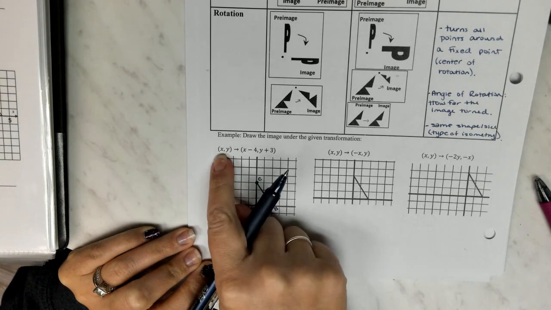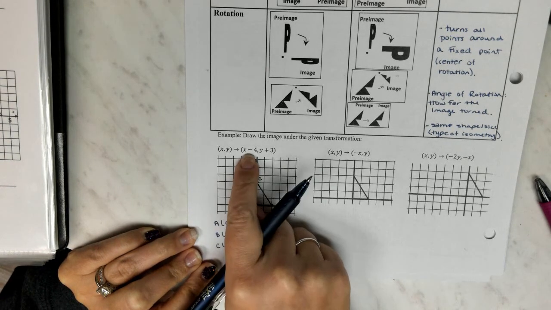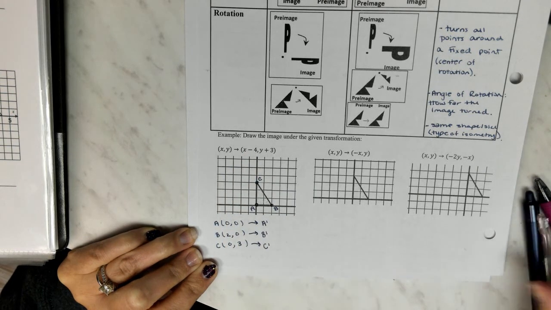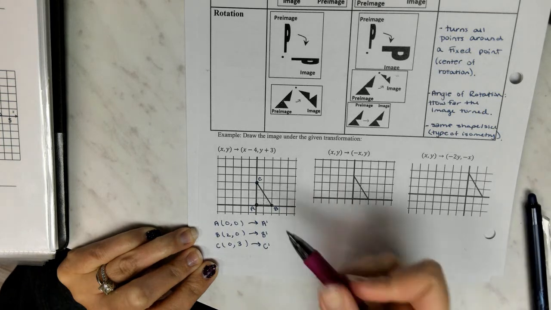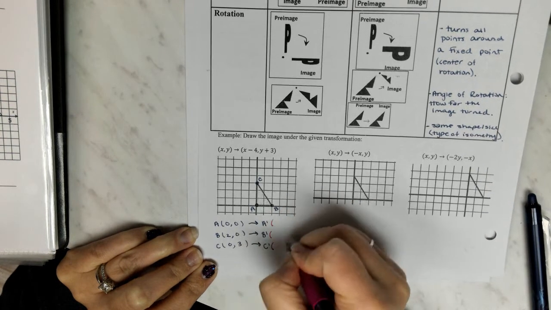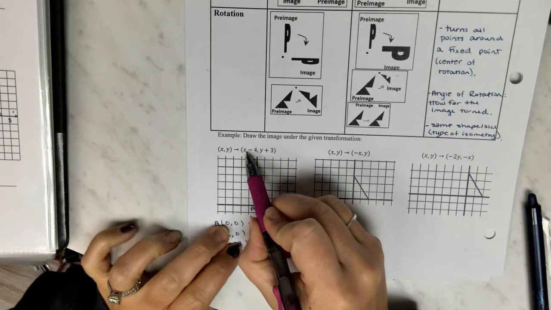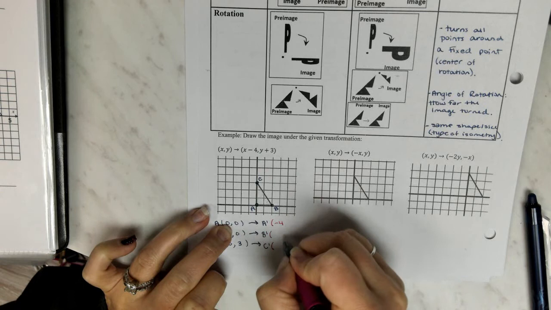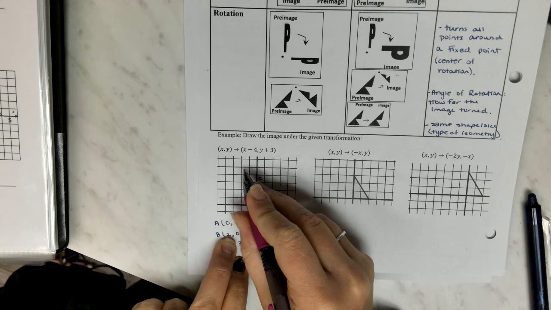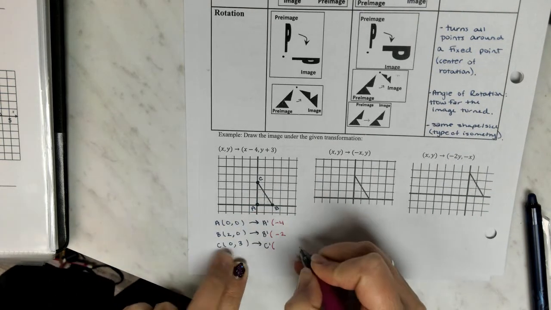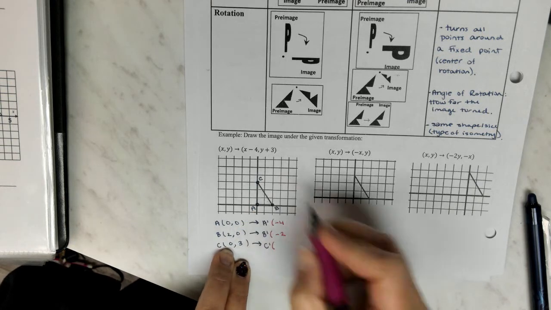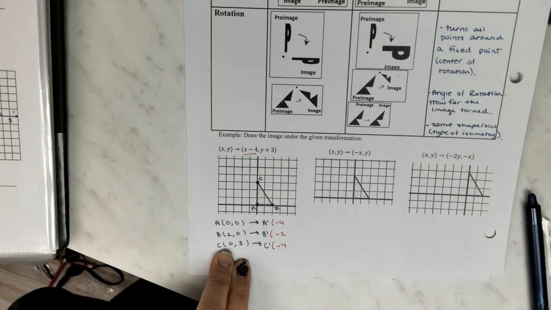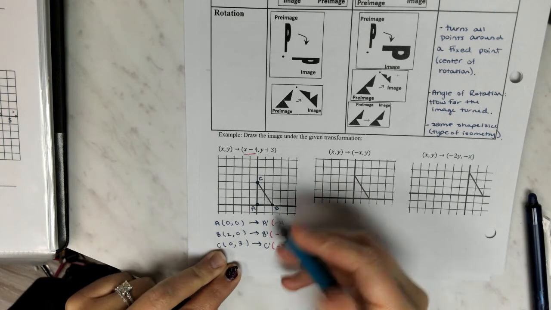Now, our rule says that our original x becomes x minus 4. What I like to do is stick with one rule at a time, and I take care of all of my x's first. It does not matter how you do this. So I go, okay, this x was 0, here is x minus 4. So 0 minus 4 is negative 4. This x was 2. 2 minus 4 is negative 2. This x was 0. 0 minus 4 is negative 4, because that's what the rule tells you to do. Now I found all the x's.